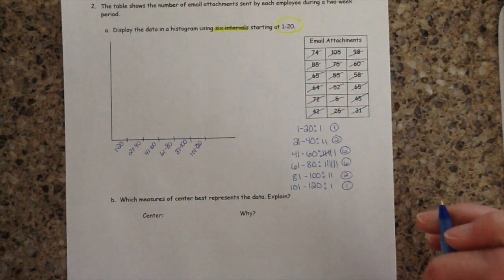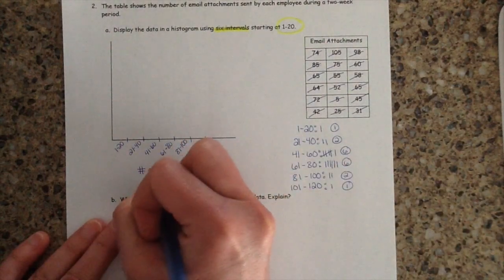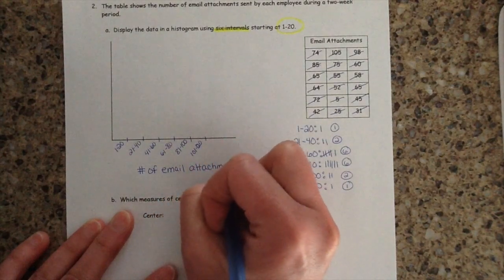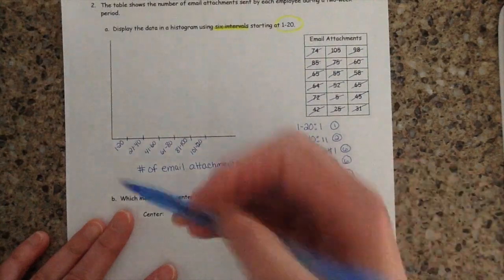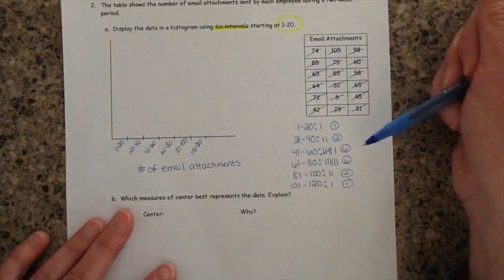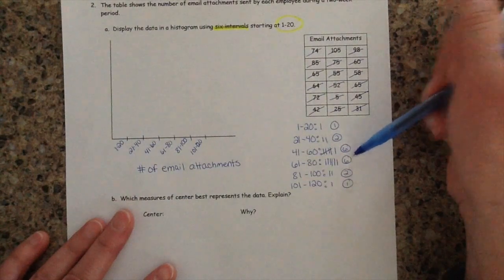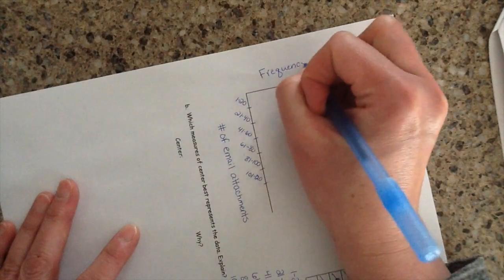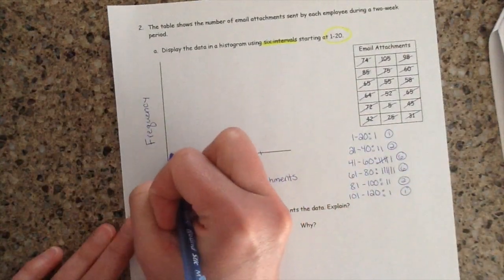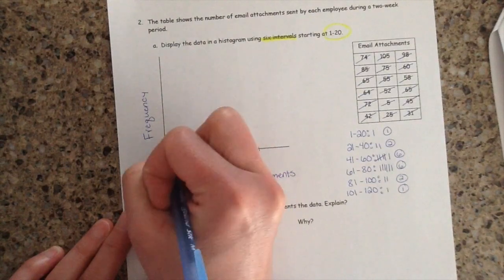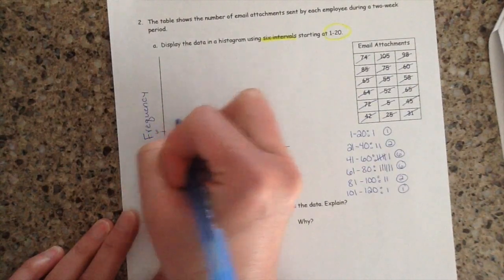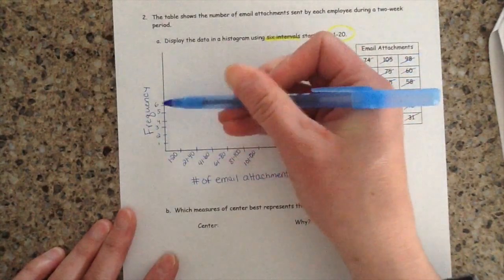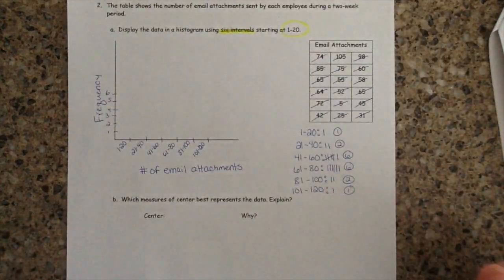And I should give this a label. So this is number of email attachments. And then along the other side is going to be my frequency. Now notice my frequencies need to go from 1 to 6. So I'm going to go ahead and do my frequency. And again, it's kind of hard to see, but there are little tiny dashes here. I probably could have spread these out a little bit more because they're so close together, but I'm using a pen, so we're going to have to go with it.